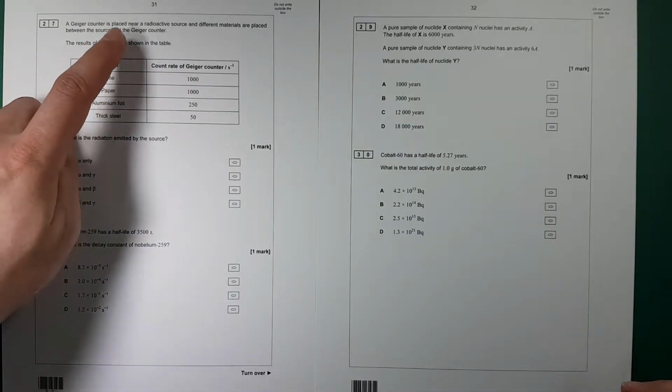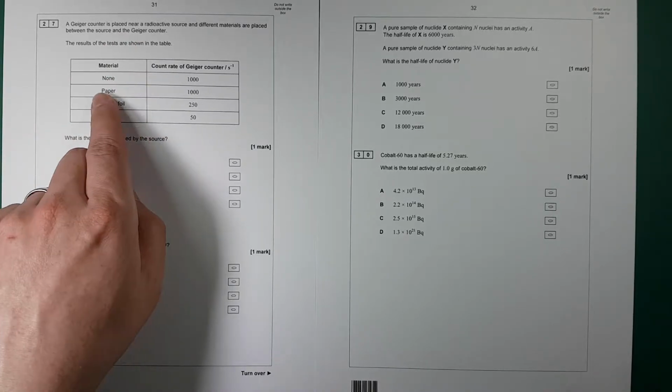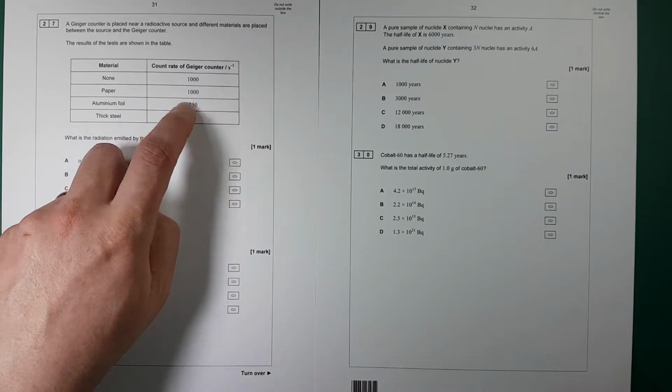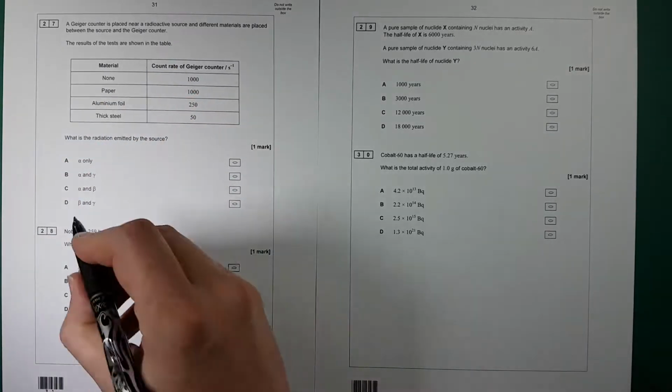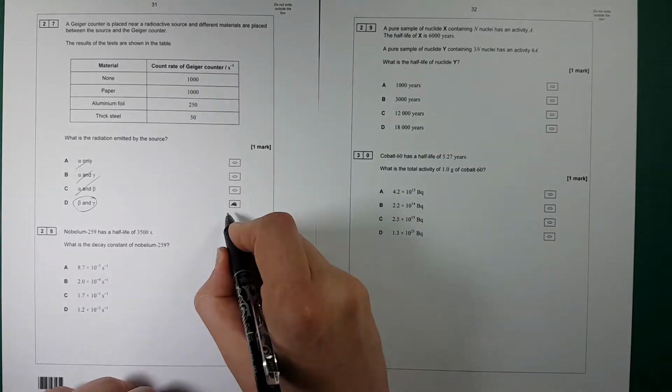Question 27, we've got a source, we're blasting it through these different materials. Paper has no effect, that means it does not contain alpha particles. So it's not that one, it's not that one, it's not that one. It must be that one, there's nothing else that you need to worry about.